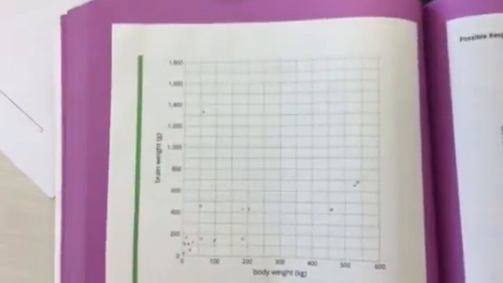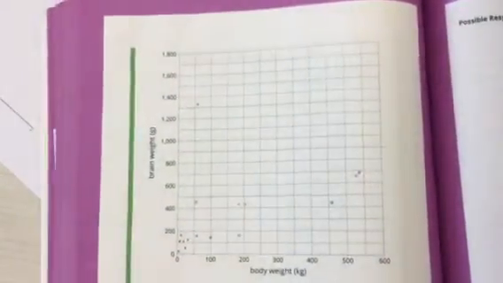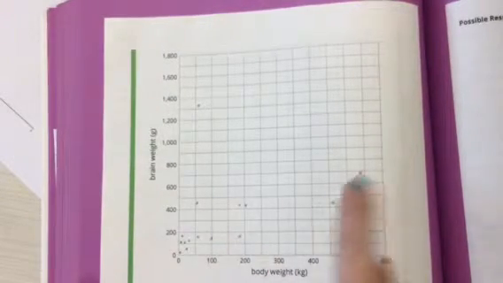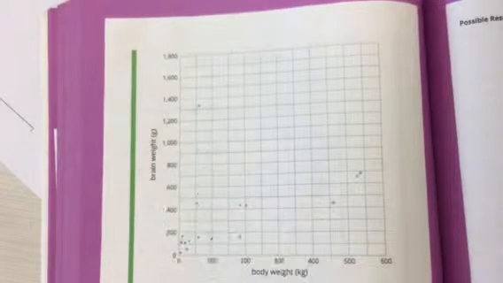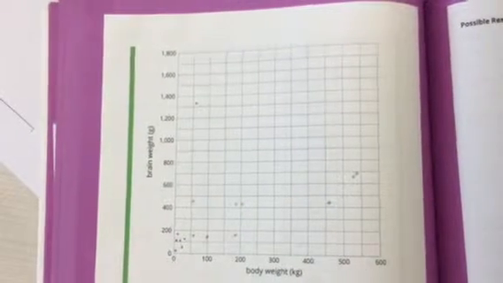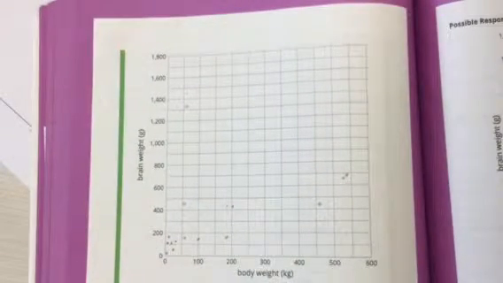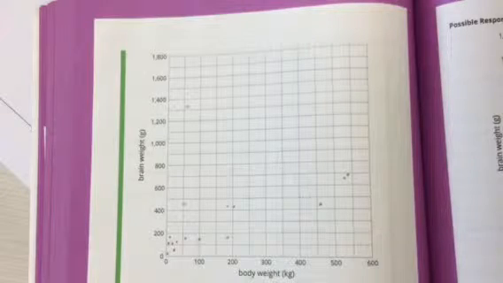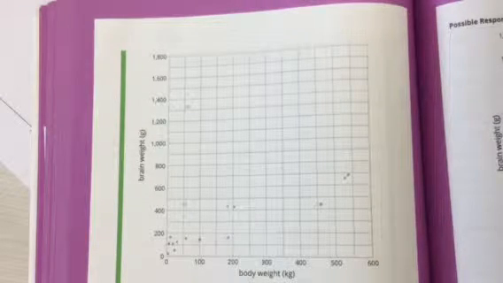Okay, your plotted points should look very similar to mine. So we've got a whole bunch of data down here, some up here, and then one random thing all the way up there, okay? So looking at number 1, after removing the outliers, does there appear to be an association between body weight and brain weight? Describe the association in one sentence.